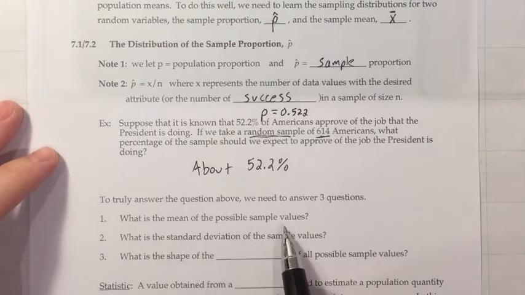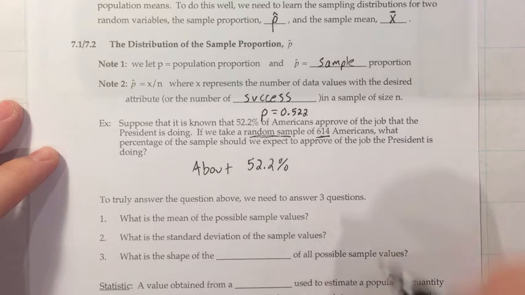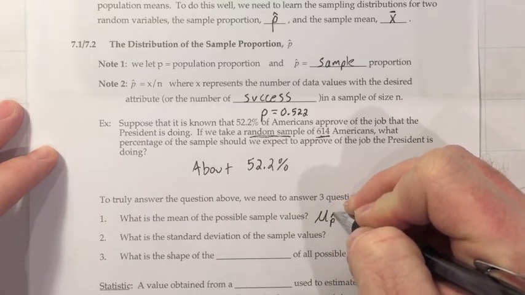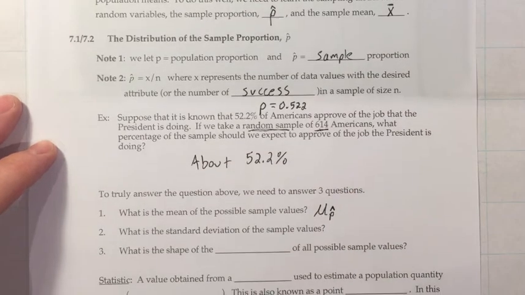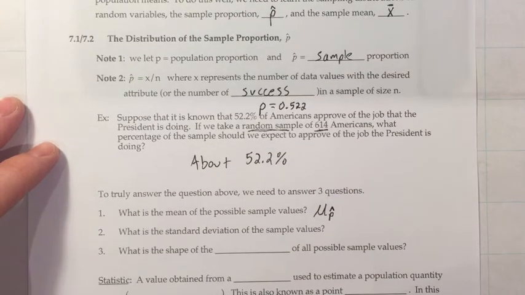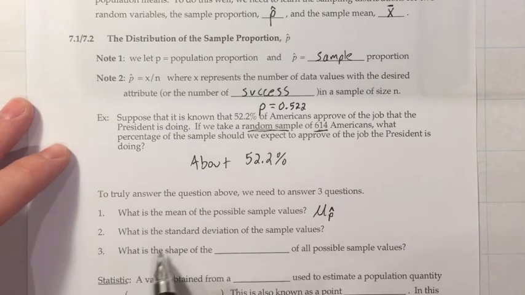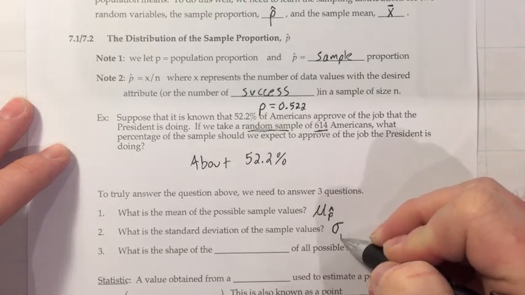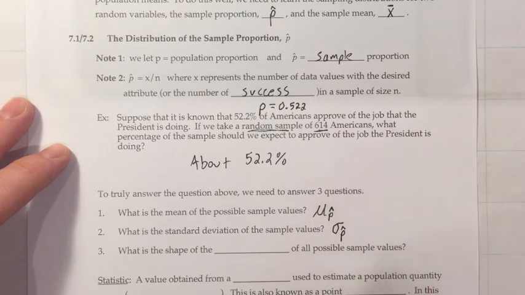What is the mean of the possible sample values I can get? So really what I'm asking is, what is the mean of the possible p hats? And then I also want to know how much I might miss by, and that's controlled by how spread out those p hats are. So I'd like to know what is the standard deviation of those sample values. So I want to figure out the standard deviation of p hat.